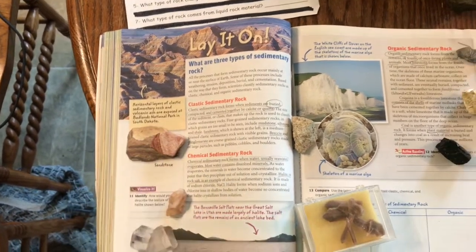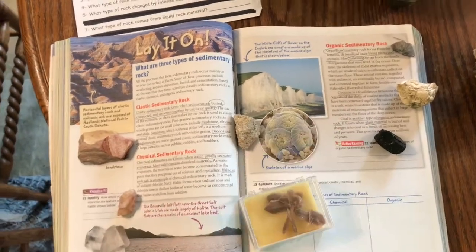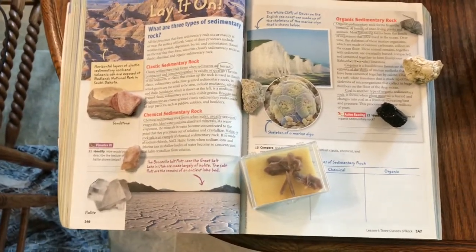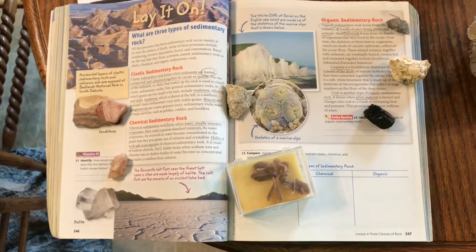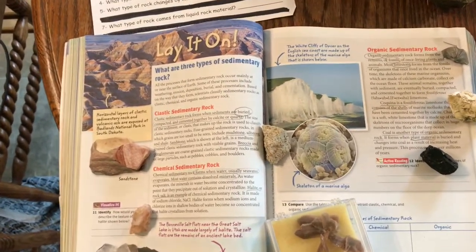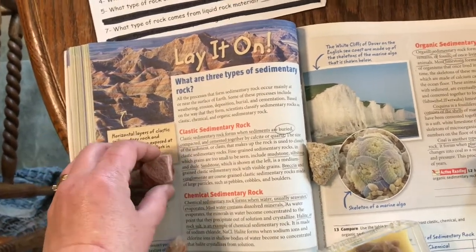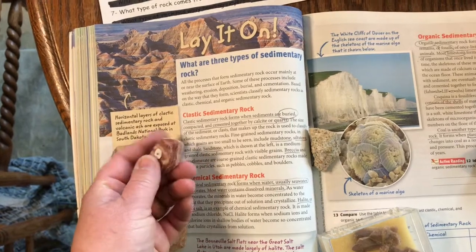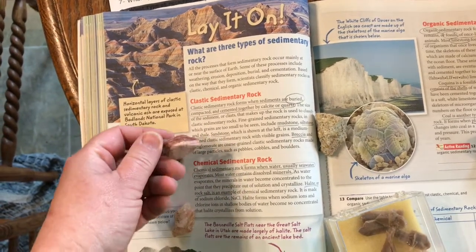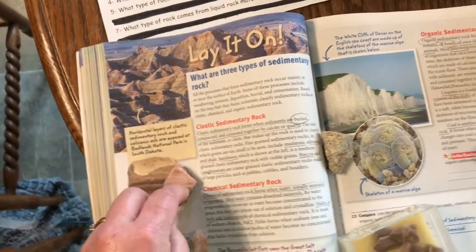Now, it's not super important that you can tell clastic from chemical from organic sedimentary rocks right now, but it's a nice-to-know, not a need-to-know, bit of information that will help you later if you take more geology classes. So clastic sedimentary rocks, basically, got buried and compacted all together. We see things like this sandstone, and you can see that there were lots of layers of sand that compacted together and got squished until they are a rock.